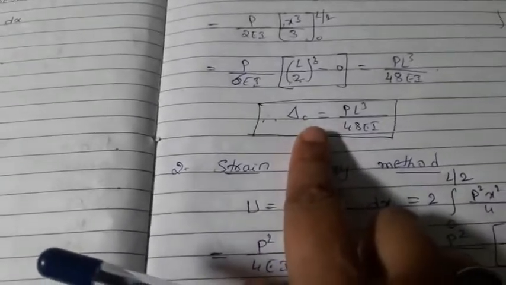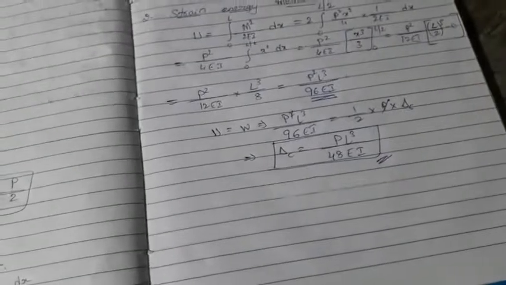So you can see here delta C is equal to PL cube by 48EI, and even by Castigliano's method we have got the same thing. So this is how we have to calculate by both the methods.